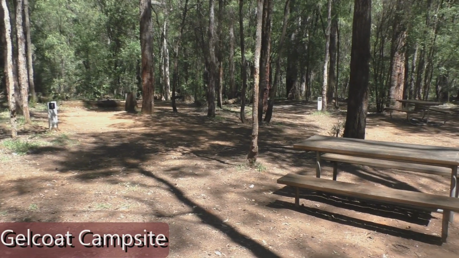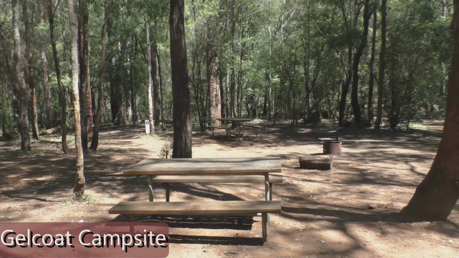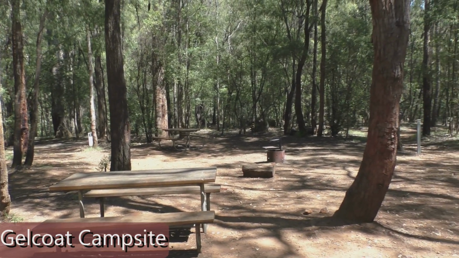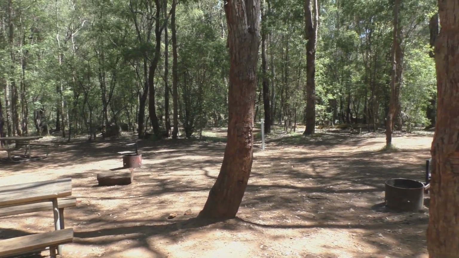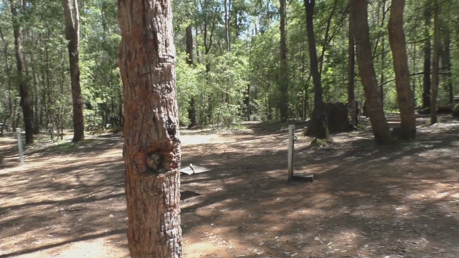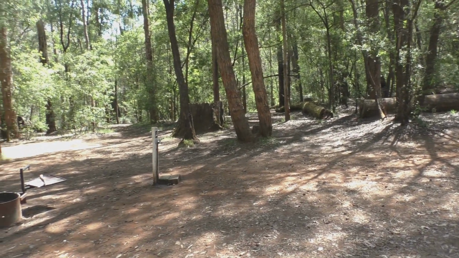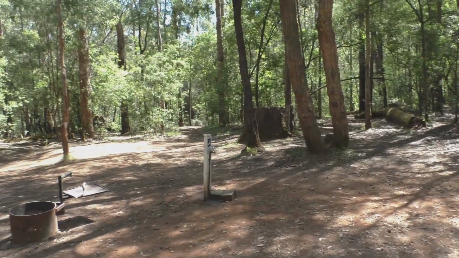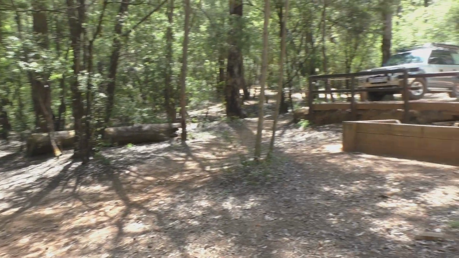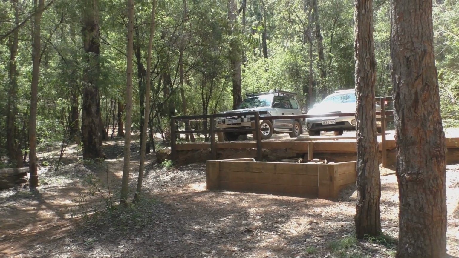A look around the Honeymoon Pool area. This is a place called Gelcote Rapids. Looks to be sort of a group site here. You go past Stones Brook and come down to a loop in the road, and yeah, fairly big open area. Room for probably three, four, five cars at the top there.